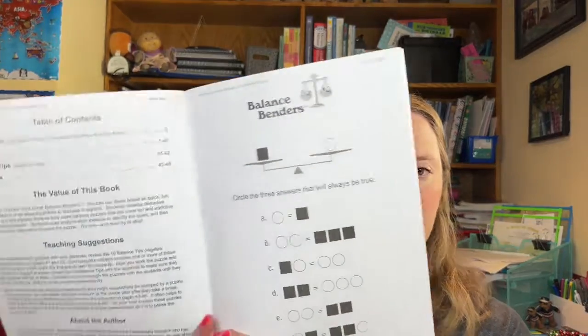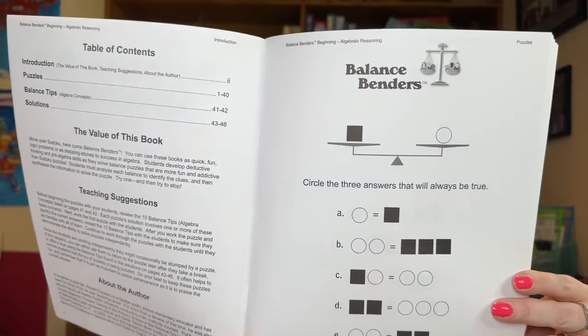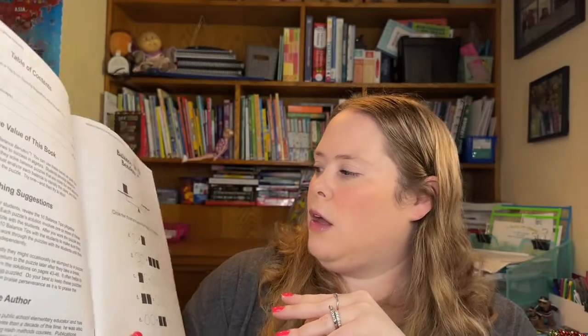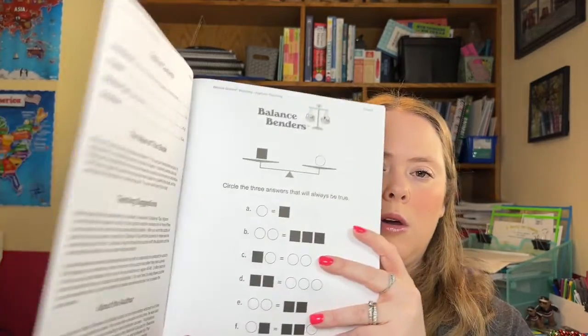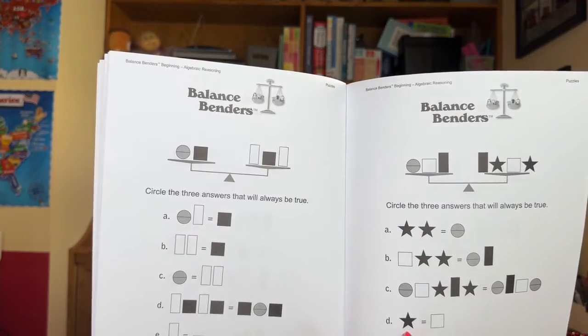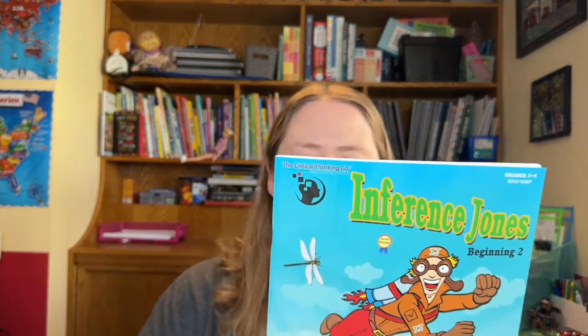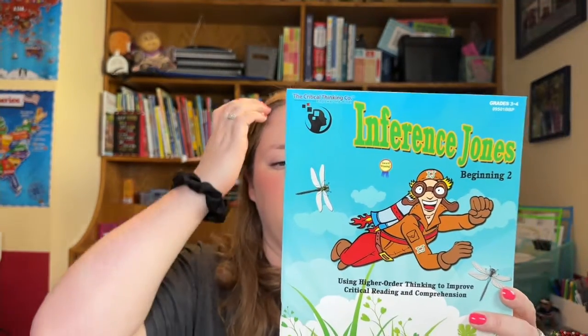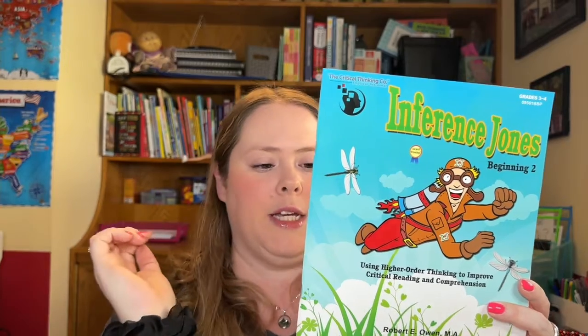So it's kind of like the Mind Benders, but we're getting a little bit into algebraic reasoning, which is kind of cool. So I'm going to keep this one and put it aside. Again, the answers are in the back, but this is what Balance Benders looks like. And then we have Inference Jones. Is that how I say it? Yeah, Inference Jones. This is for grades 3 through 6.